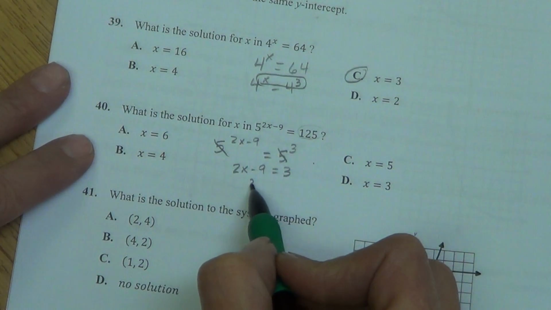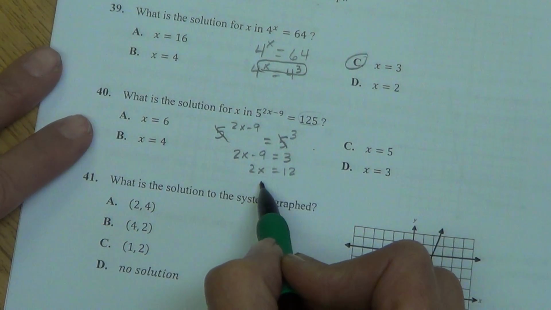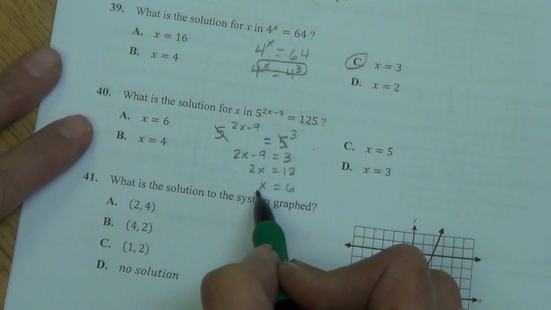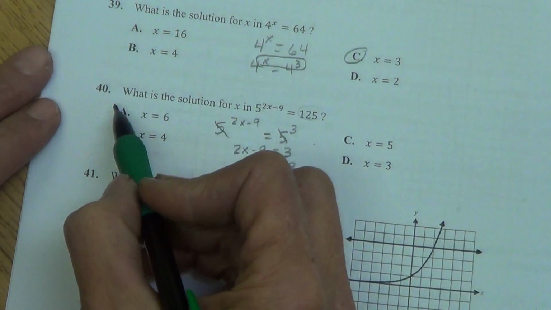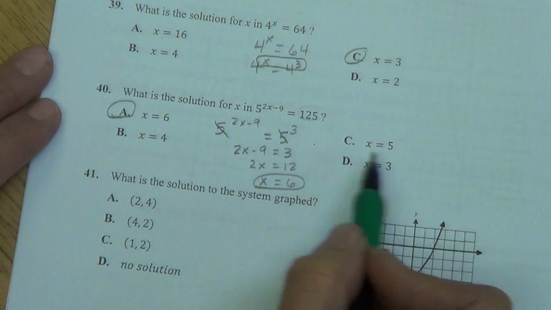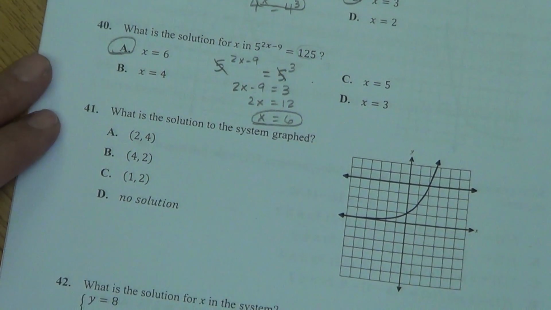Add 9 to each side. 2x equals 12. Divide by 2, x equals 6. Don't you like being able to do that with a problem and not have it look so difficult? You don't need to mark these others if you've shown this work. I can see that you know what you're doing.